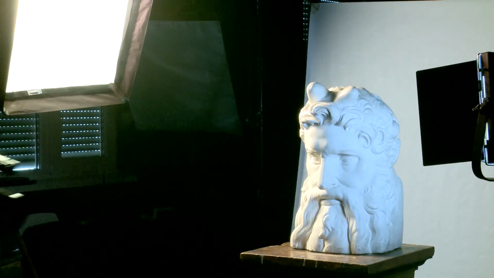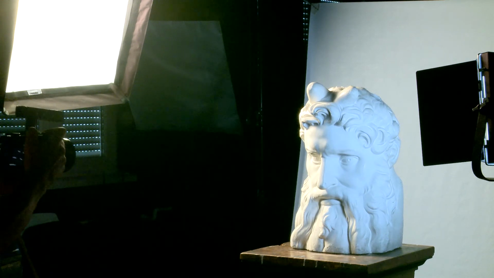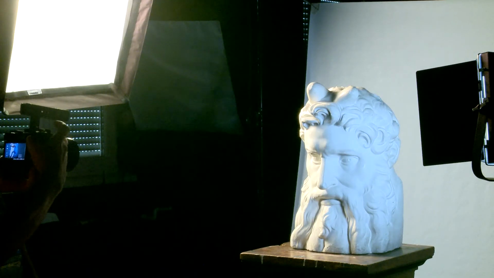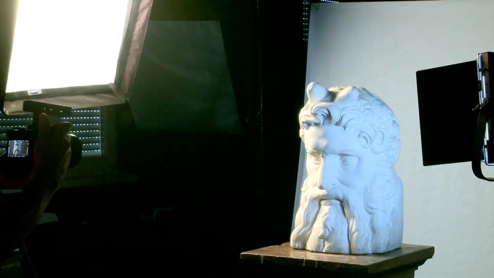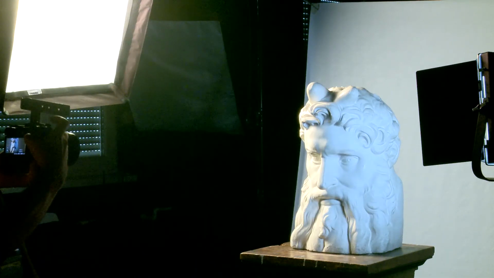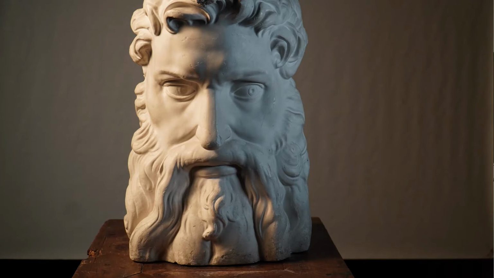First, I will balance the camera on 3200, and then on daylight, and then on auto white balance. You're gonna see the differences in the pictures, of course.